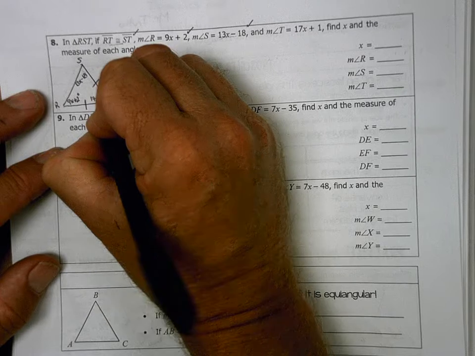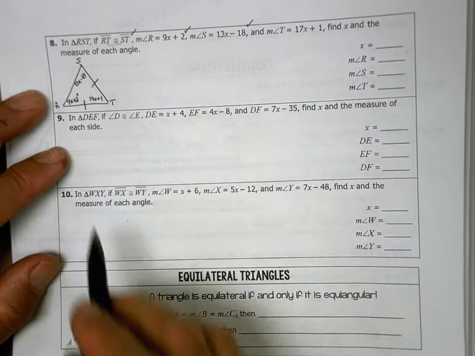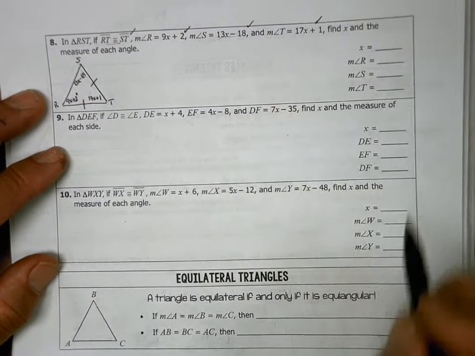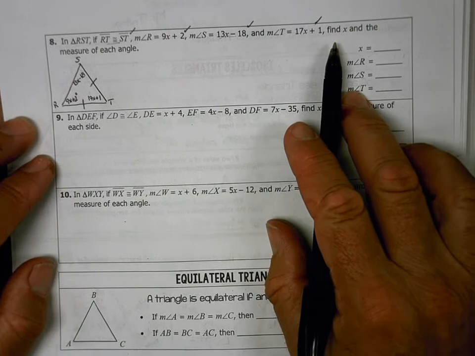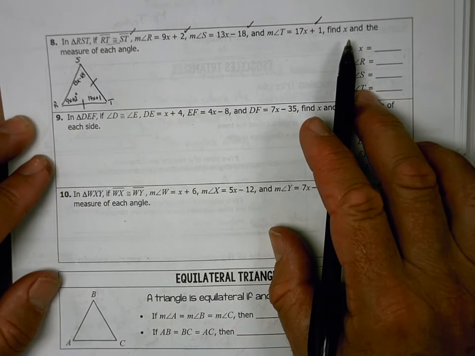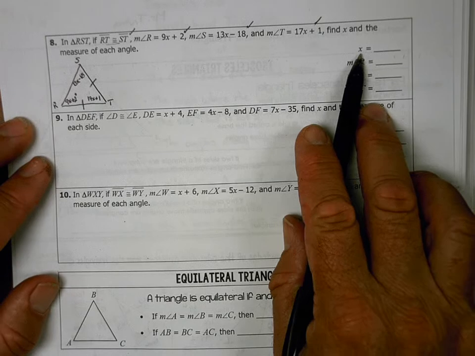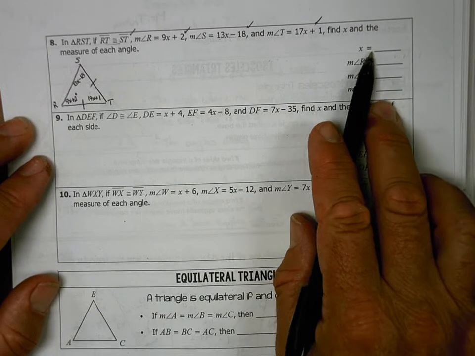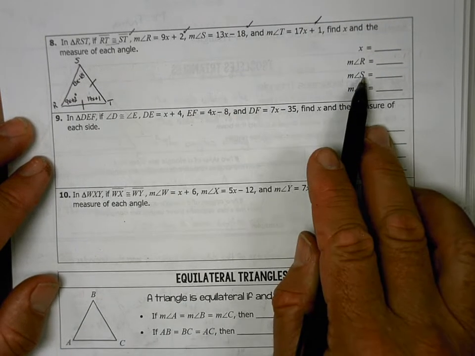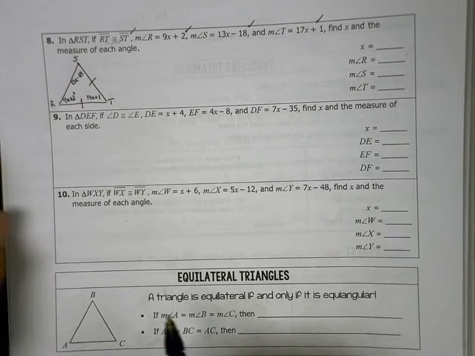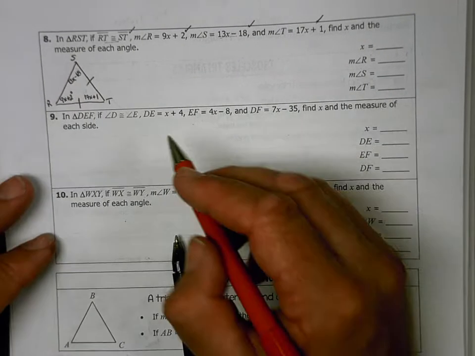Okay, so this problem would be very difficult to do if you didn't draw a picture. So then the instructions say find x and the measure of each angle. So you can see we have to find x, then we're going to have to plug it in to find the measure of angle R, angle S, and angle T. Okay, so first of all, let's find x. Well, what do we notice?